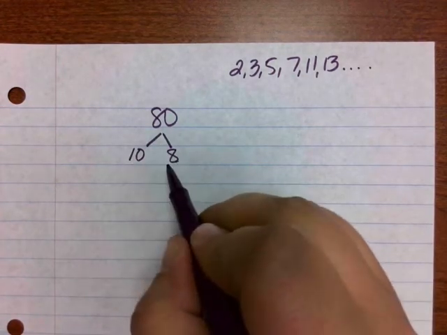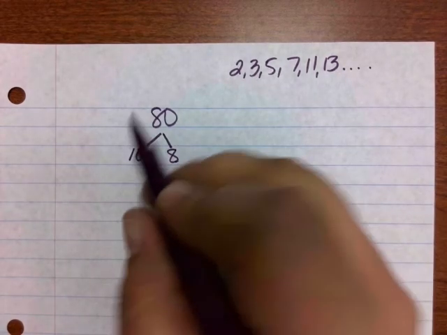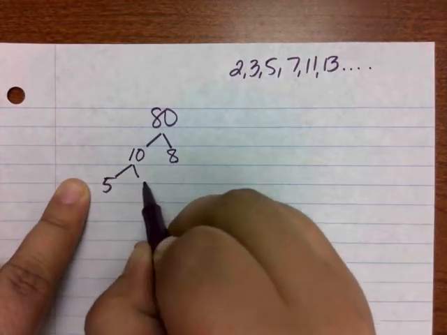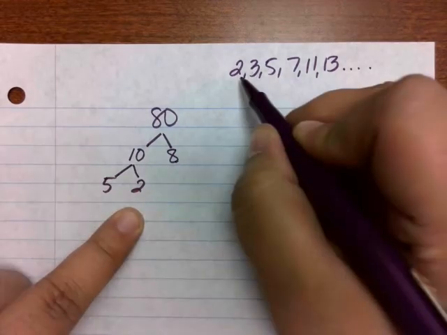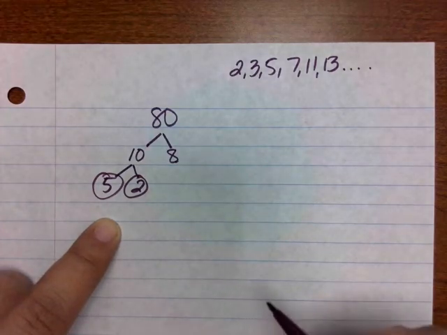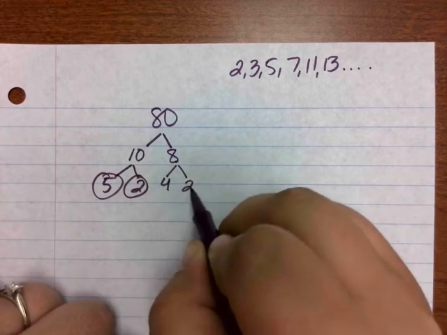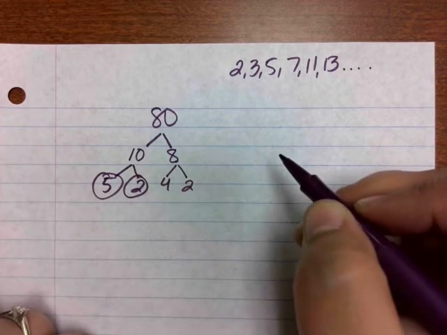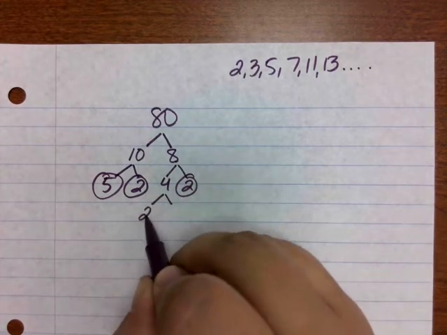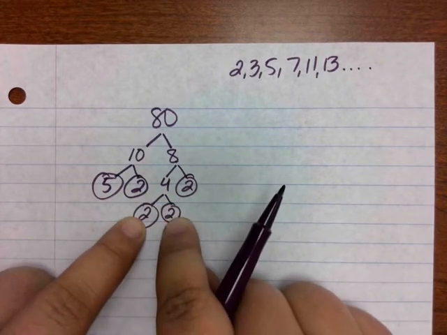Now, neither one of these numbers are prime, so I have to break them both down. I'm going to start with the number 10. I'm going to do 2 more branches, and I need 2 numbers that multiply together to get 10. 5 and 2. Now we notice that both of those numbers are prime, so we're going to circle them. Anytime you come to a prime number, we circle. And then I can break 8 down into 2 factors of 4 and 2. 2 is prime, so I circle it, but 4 is not. So I'm going to break that number down into 2 times 2. We're always breaking it into 2 factors that multiply together to get the number above it.